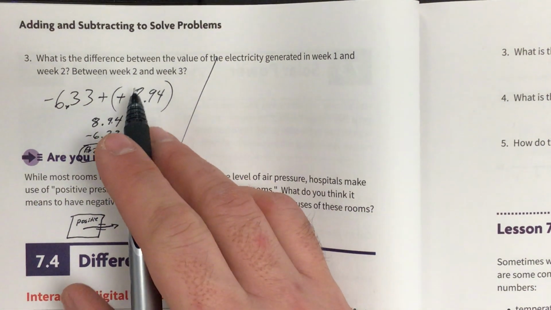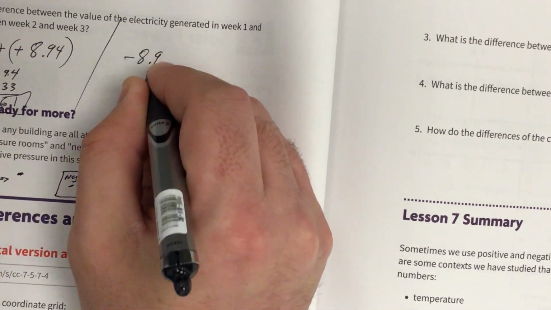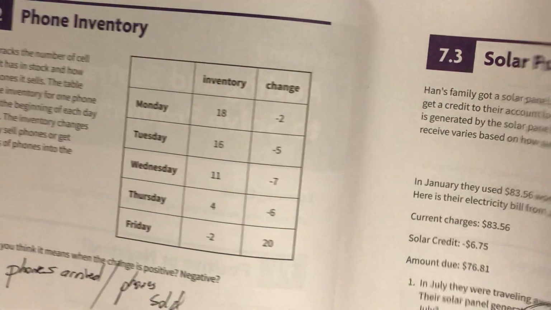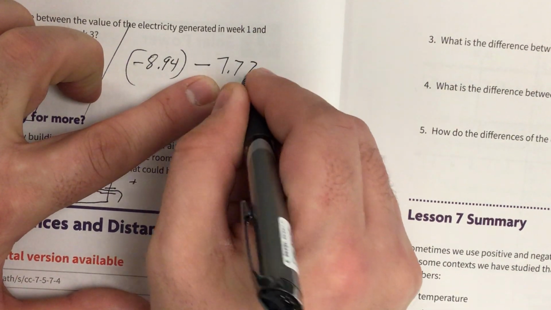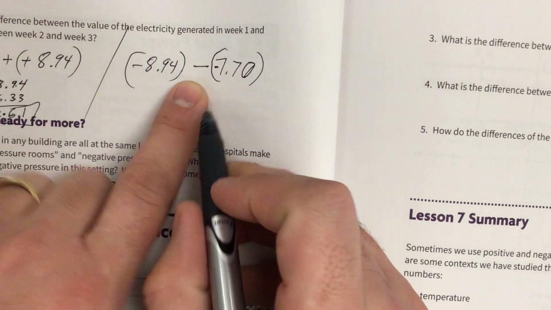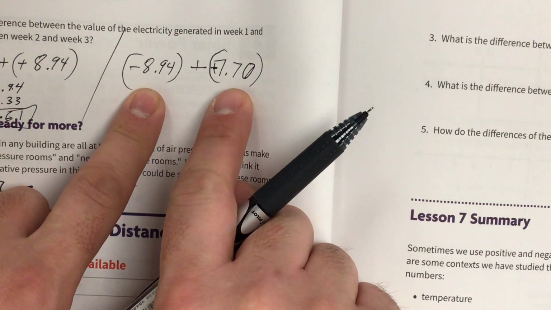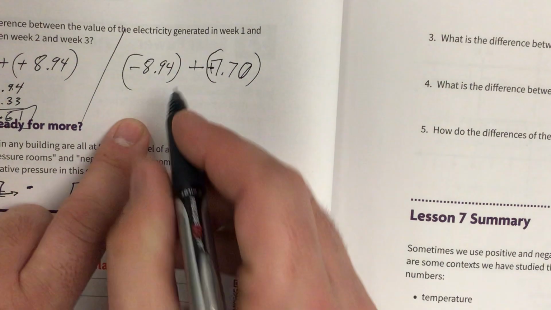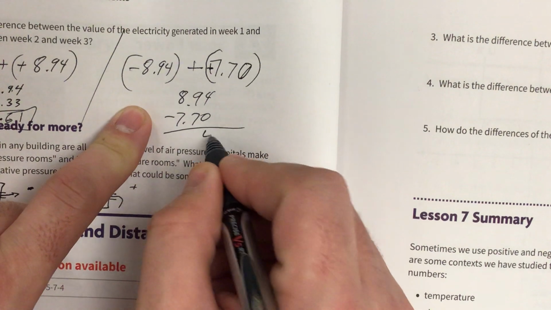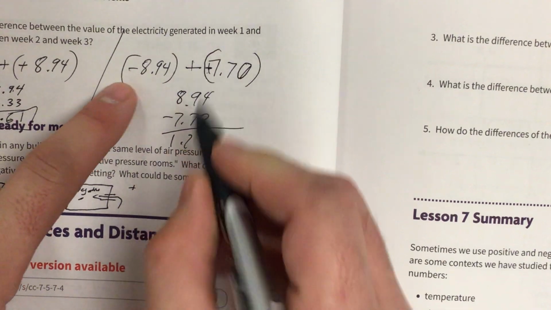Now it wants to know the difference between week 2 and week 3. Week 2, I suppose I didn't have to look that up. I already had it. Minus, because it's a difference, 7.70. Negative. All right, two negatives in a row again. Make it positive. Now I got one of each sign again. Subtract. 4 minus 0. 2, 1. Negative or positive? Negative. Negative's bigger.